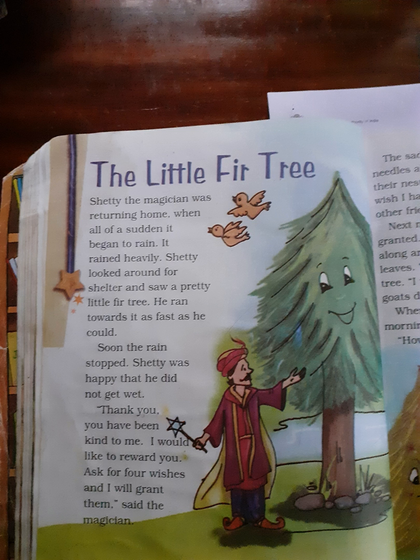The next day its glass leaves shone in the bright sun. "How happy I am," it said. So the next day when it woke up, what did it see? It found that its glass leaves were shining in the bright sun. The fir tree was very happy. "How happy I am," it said. Then what happened, children? This is the third wish.